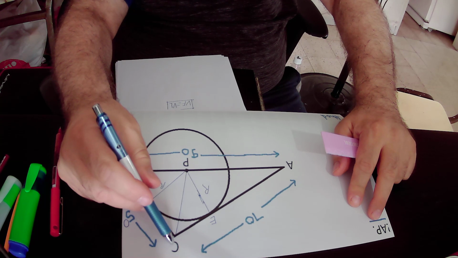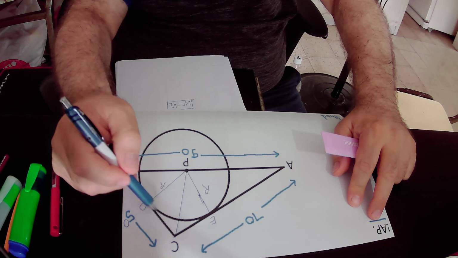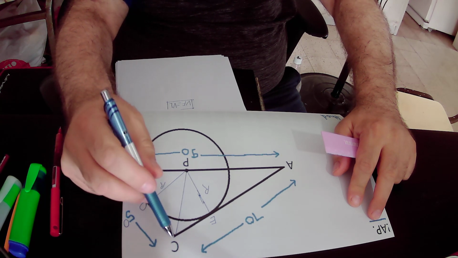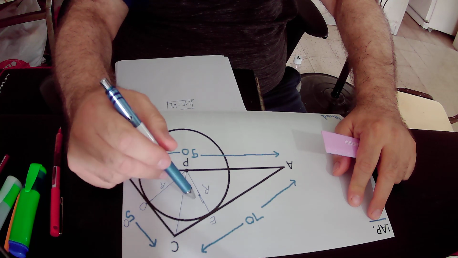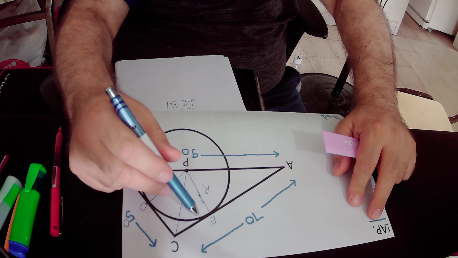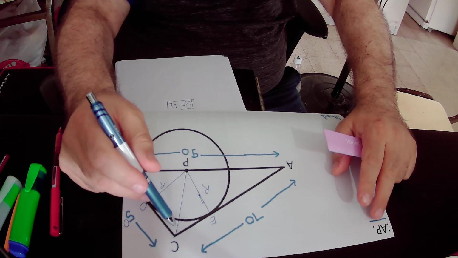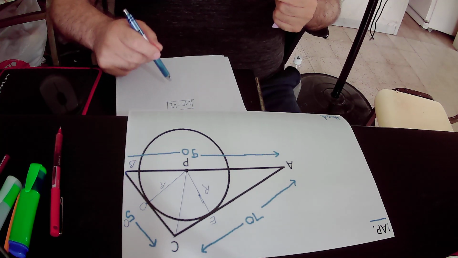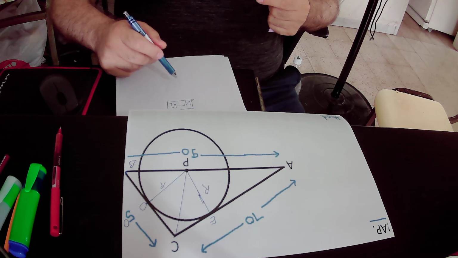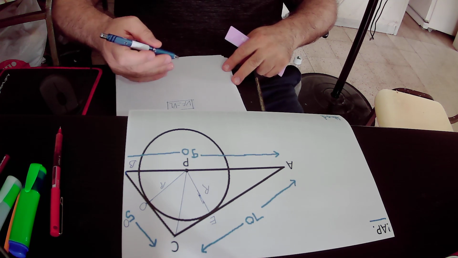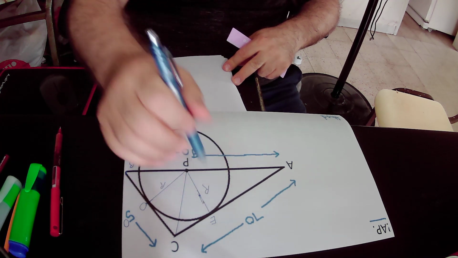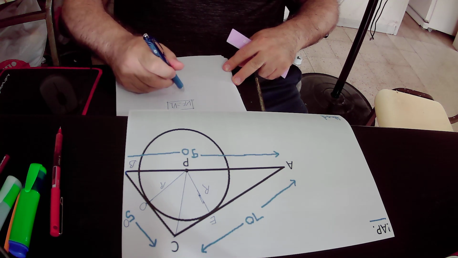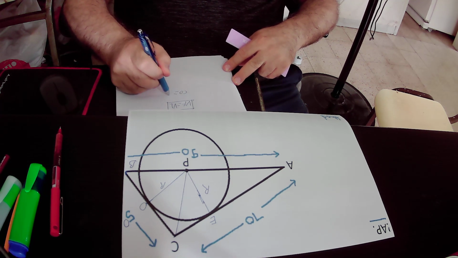The first tangent to this circle is CO, and the second tangent to this circle is CE. Therefore we can deduce from our rule that CO equals CE.